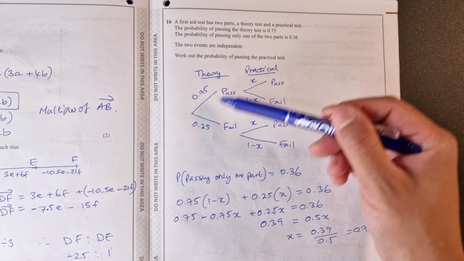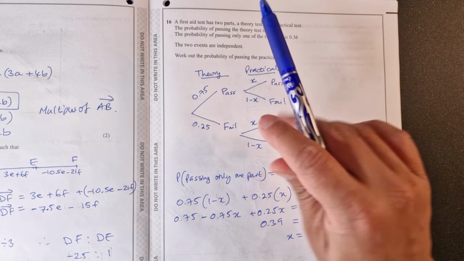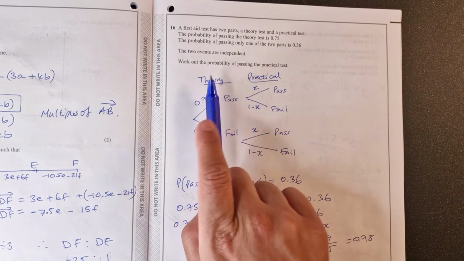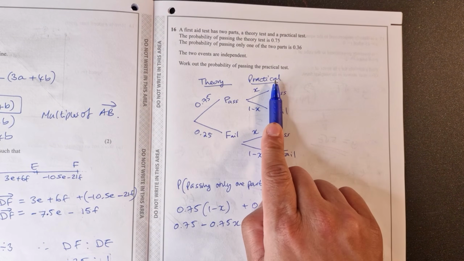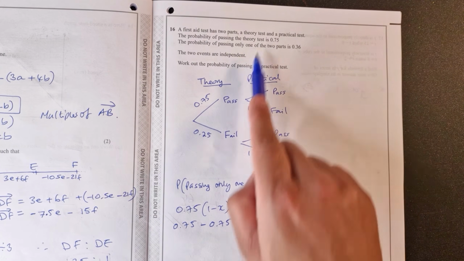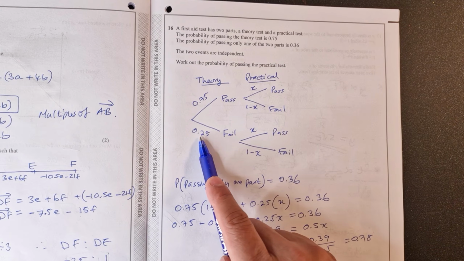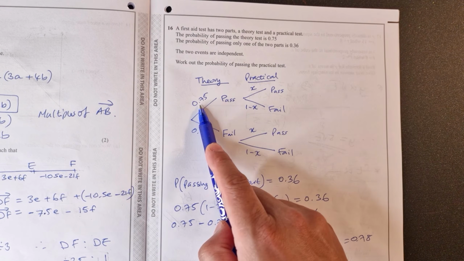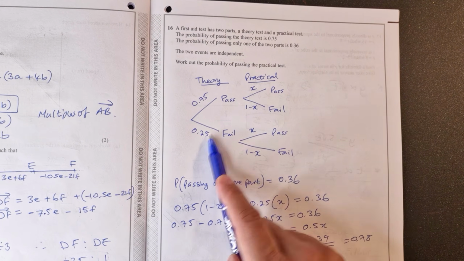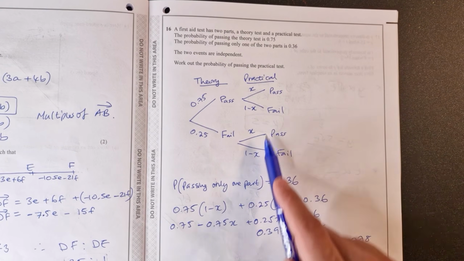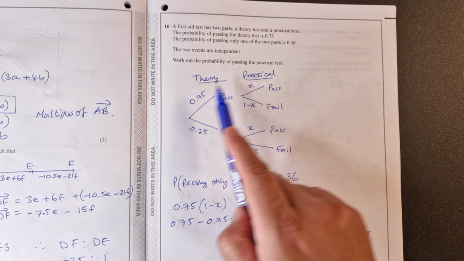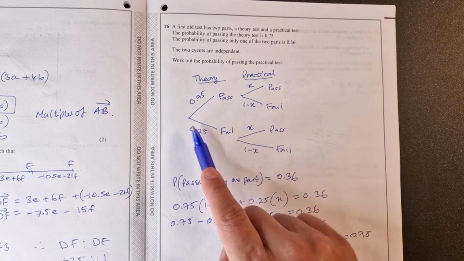So I've drawn a probability tree diagram. The first part of my probability tree diagram is theory tests, and the second part is practical. So I know that the probability of passing is 0.75, so pass, and therefore the failing would be 1 minus that, so it's 0.25. The second part needs its branches, and remember they're independent, so whatever happens here doesn't have an impact on that one and vice versa.